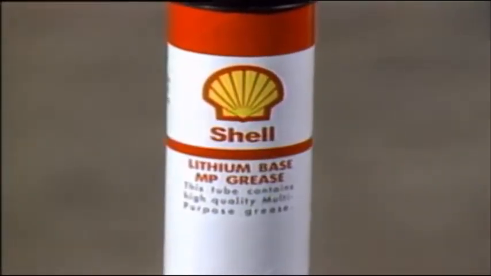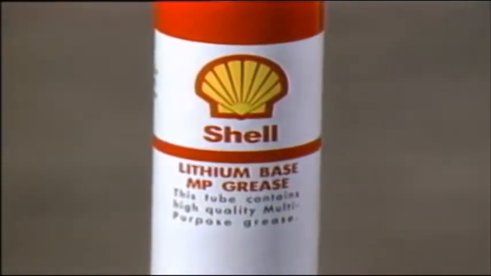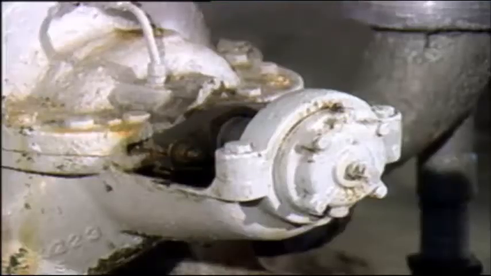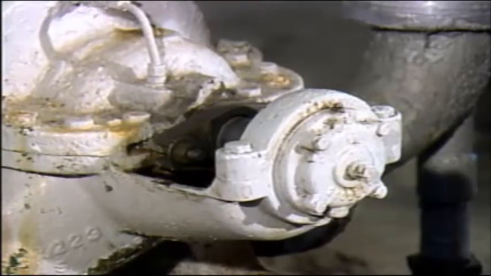This is a cartridge of lithium grease for use in a grease gun. The letters MP mean multi-purpose. It's called that because lithium greases are both water-resistant and able to withstand high temperatures. So they can be used in applications where both heat and water are factors.